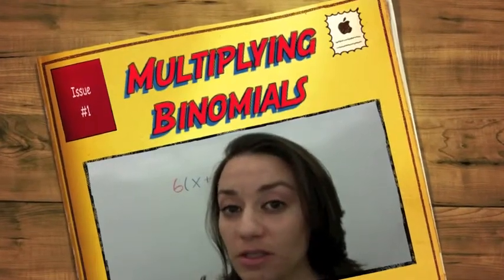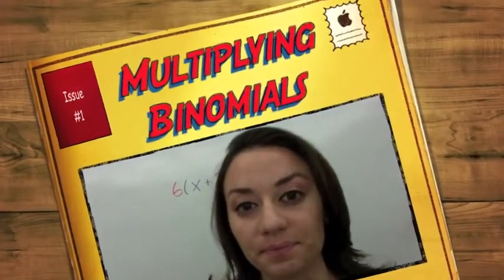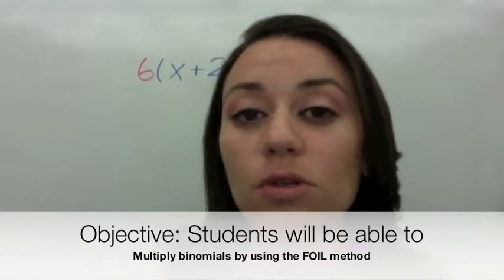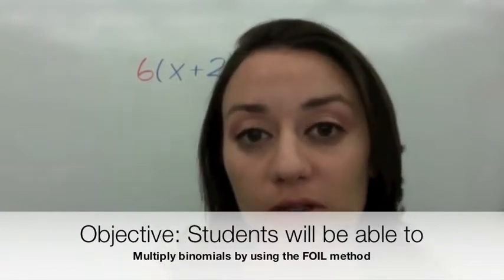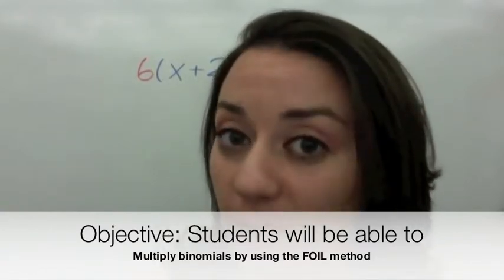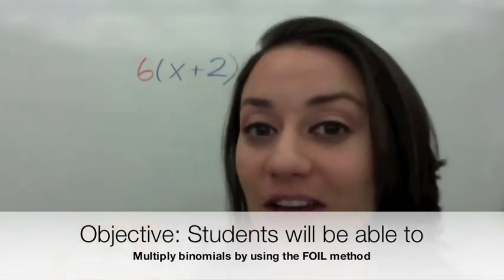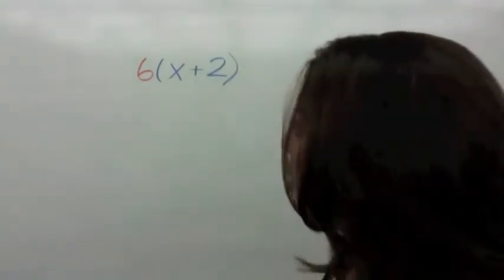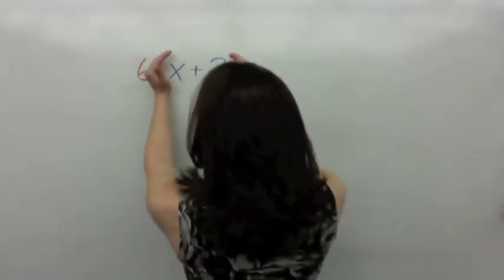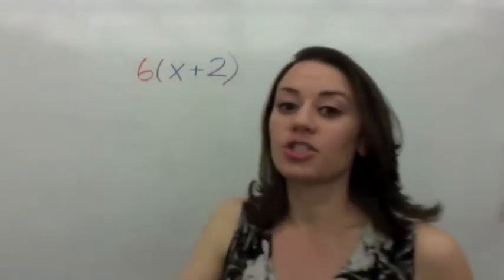Multiplying Binomials, Part 1. In today's lesson, students will learn how to multiply binomials by using the FOIL method. By using what? The FOIL method. Very good. Now we know that when we see parentheses, these tell us to do what?